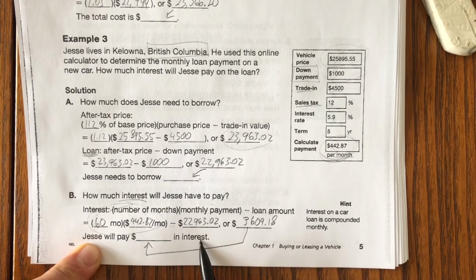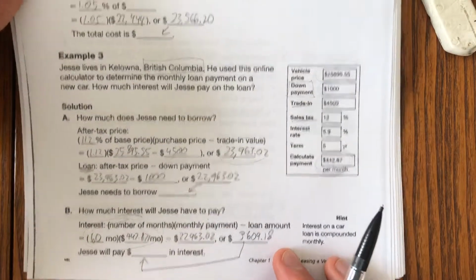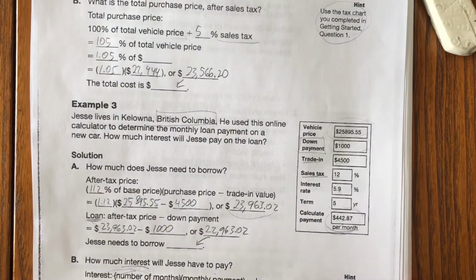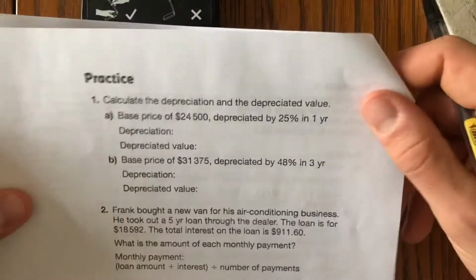So he will have to pay an additional $3,609.18 of interest when he borrows the money from the bank, which sounds like a lot, and that is, but that's just the reality we live in with the banking system today. All right, moving on to the next page, page 6.